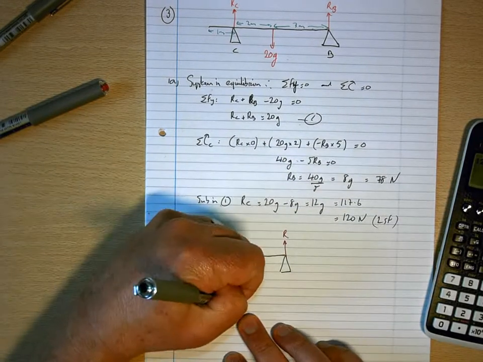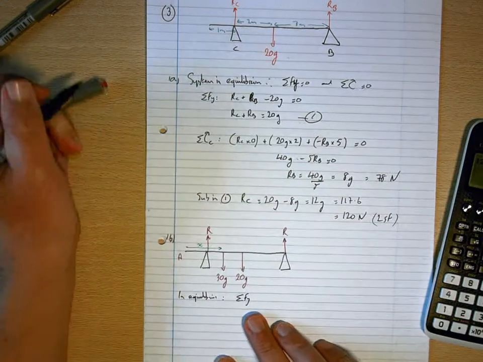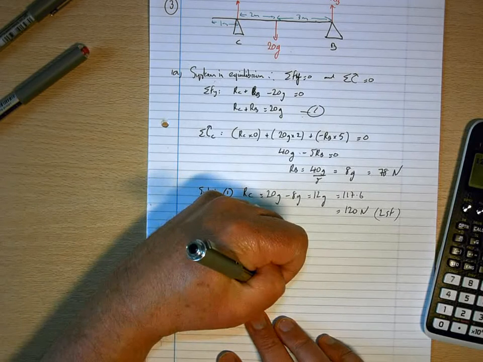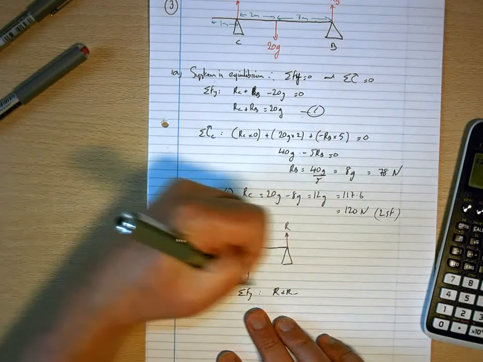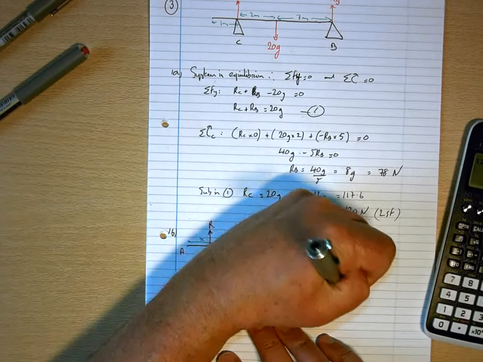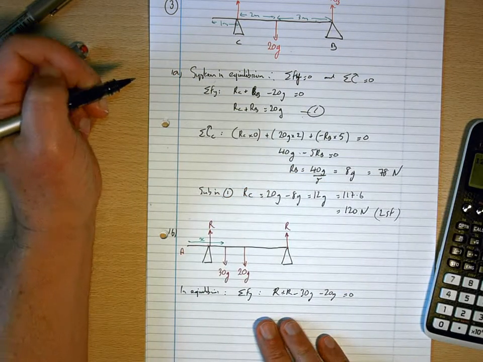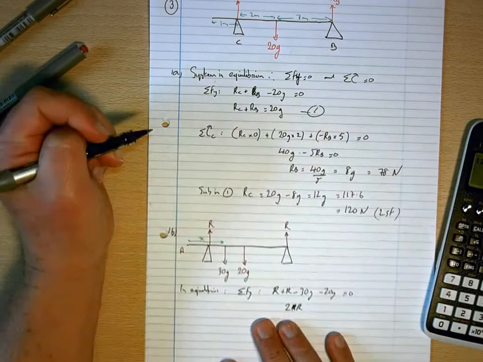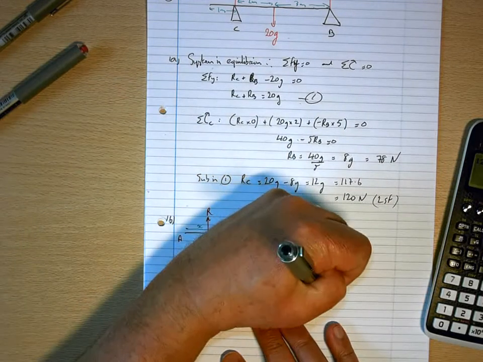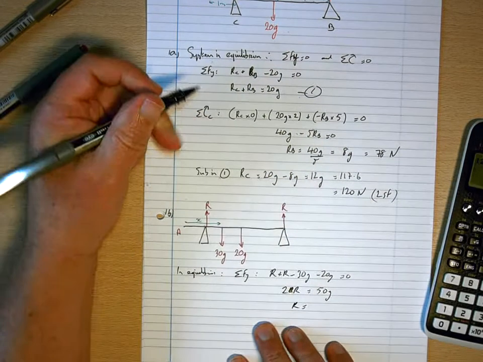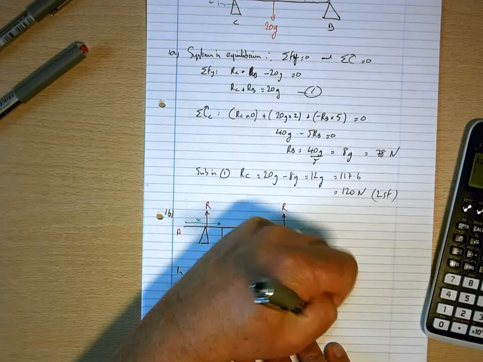So this time the sum of the vertical components will be R plus R minus 30G minus 20G equals 0. So 2R equals 50G. So each of those reactions is 25G newtons.